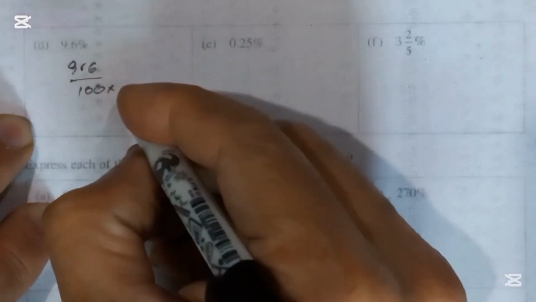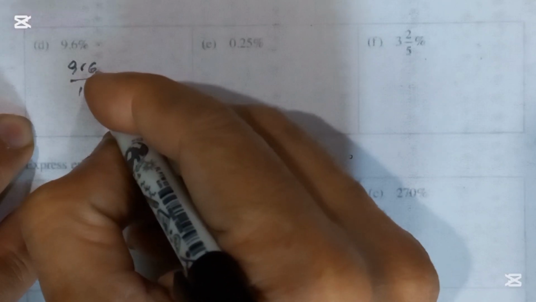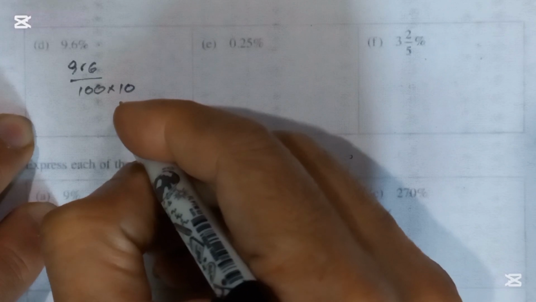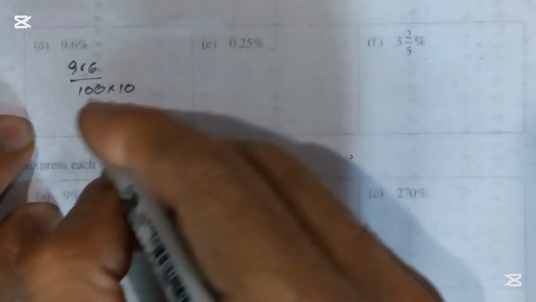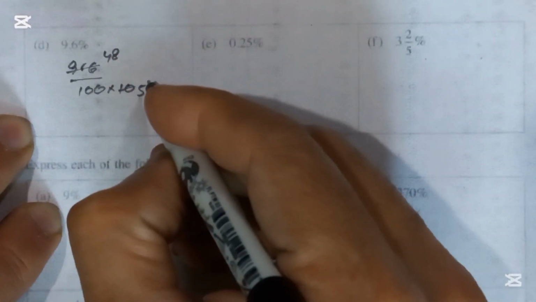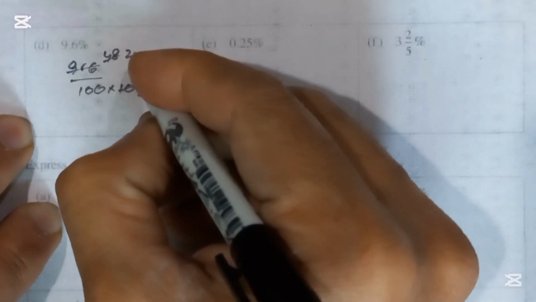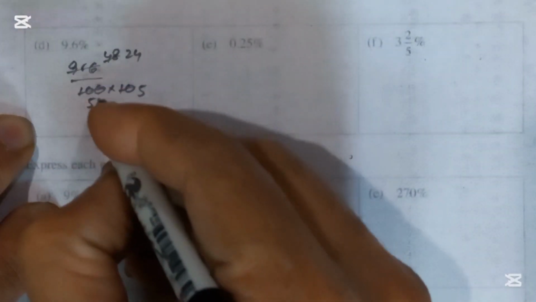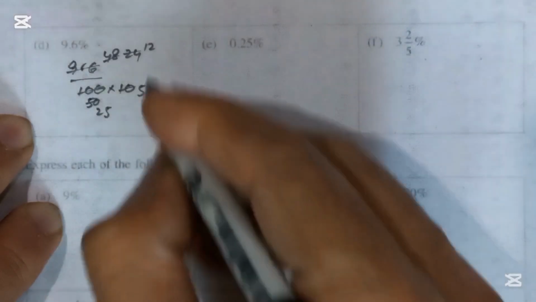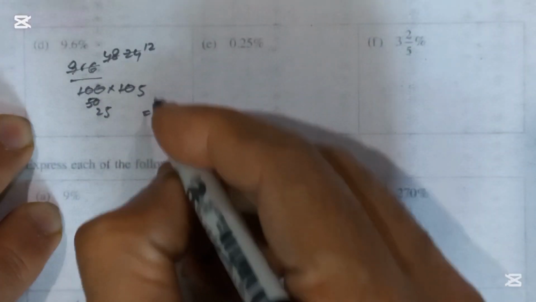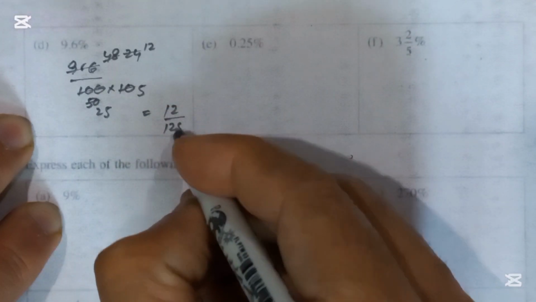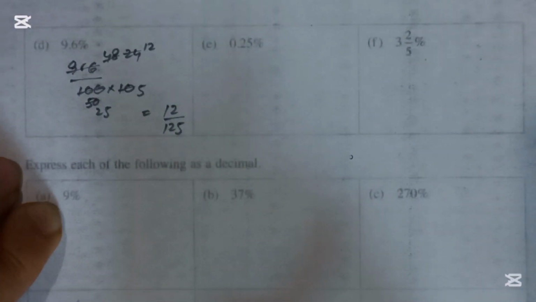Remove this point and put 1 below it, and there is 1 digit to the right side of the point, so we will put 1 0 with 1 and after cancellation we will get 2 4s are 8, 2 8s are 16, 2 5s are 10, and then 2 2s are 4, 2 4s are 8, 2 5s are 10, 0, then 2 1s are 2, 2 2s are 2, 25s are. So this will be 12 over 25, 5 5s are 125. So this is the simplest form.